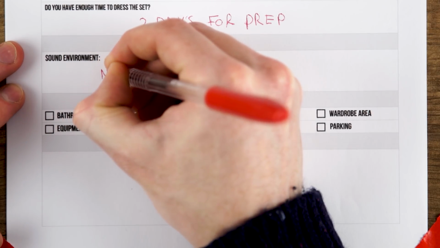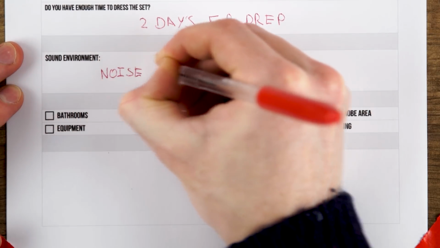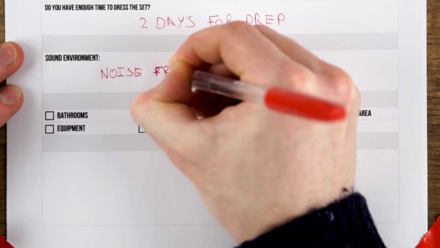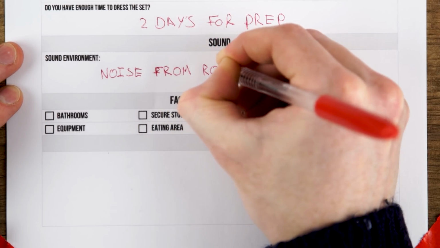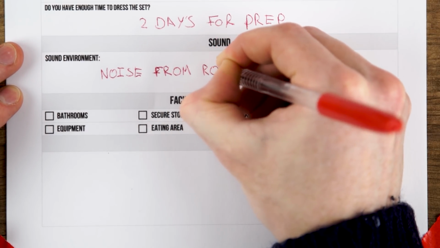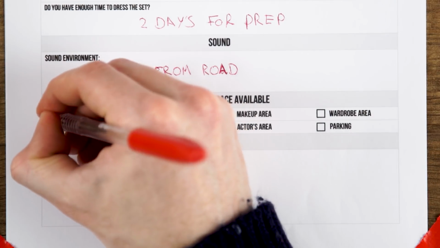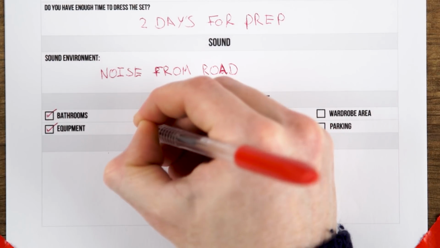Listen to the sounds that are in the location. Will you be able to record clean dialogue? If not, can you turn anything off that is making a noise, like a clock or a fridge? If there are noises you cannot get rid of, like cars going by, can you record your film at this location?